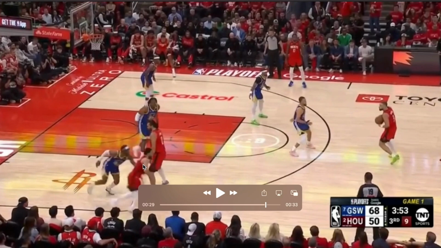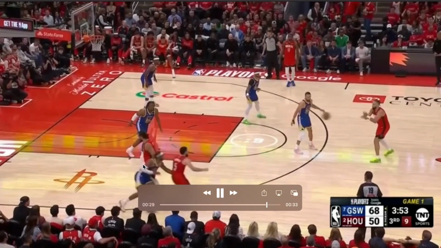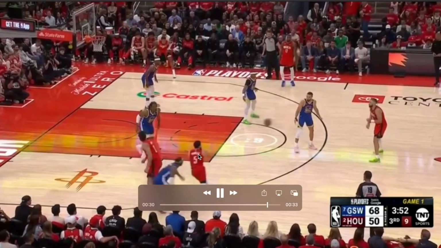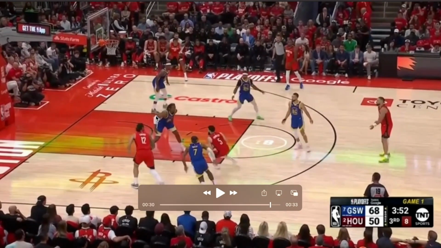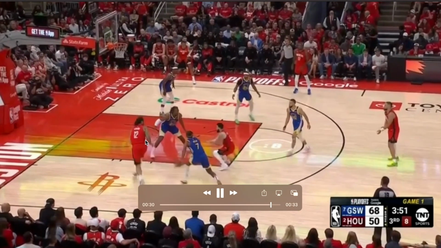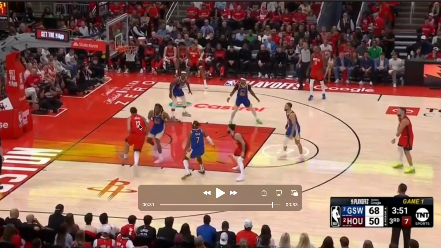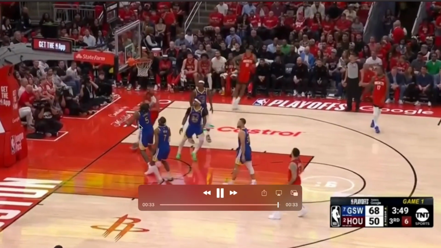Now, VanVleet's going to curl off this down screen right here. He receives the pass right here. Now he's attacking the screener's defender right here with a 2-on-1 advantage. He's going to make a great pass right here for Steven Adams. He has the ability to catch with a nice reverse finish.